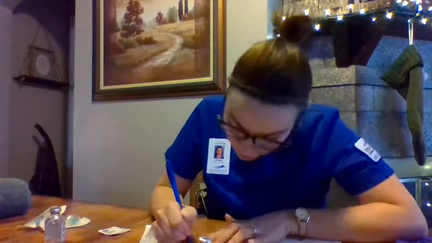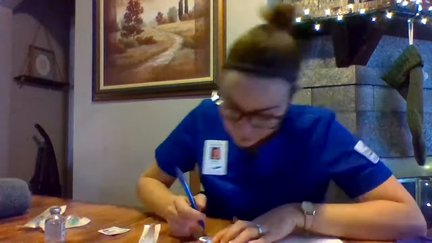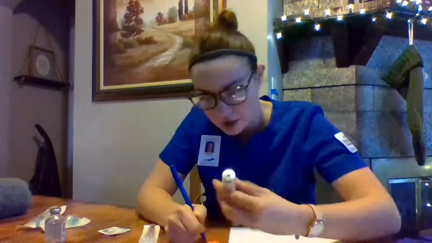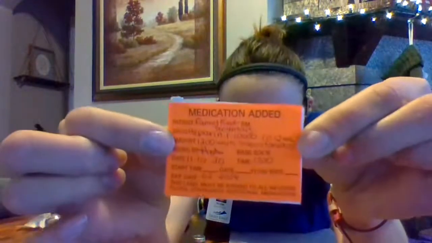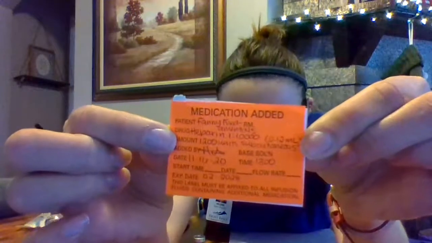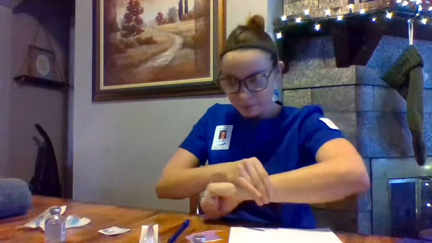Added by me, 11/16/20 at 1 o'clock p.m., 1300. And this medication expires on 2/28. Have all that. Now I'm going to get ready to draw up my medication. I'm going to open the lid of my vial and clean it with an alcohol swab for 15 seconds.